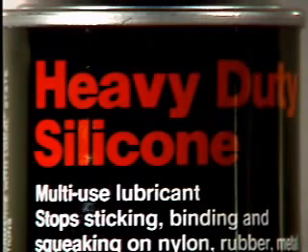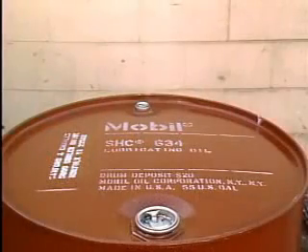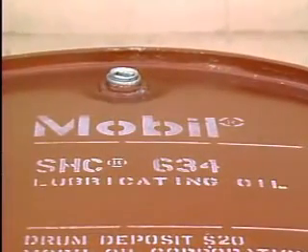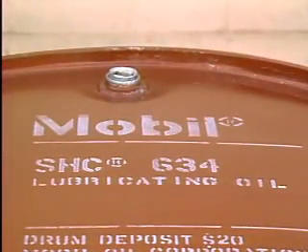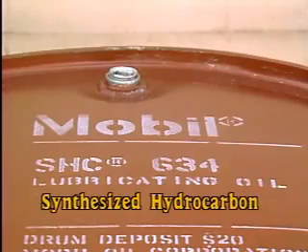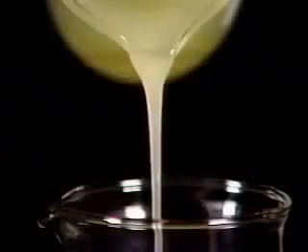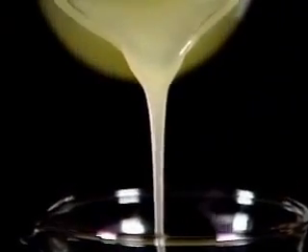Silicone grease is highly resistant to oxidation. Synthetic lubricants can generally function in a wide range of temperatures. This synthetic oil is called a synthesized hydrocarbon, or SHC. It's able to continue flowing at very low temperatures and to resist oxidation at very high temperatures.